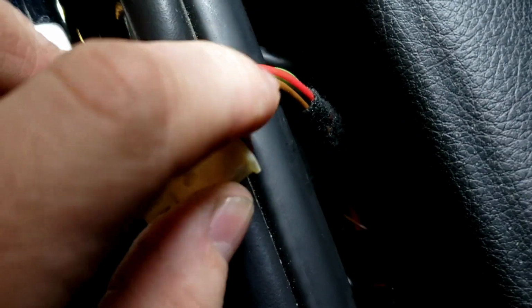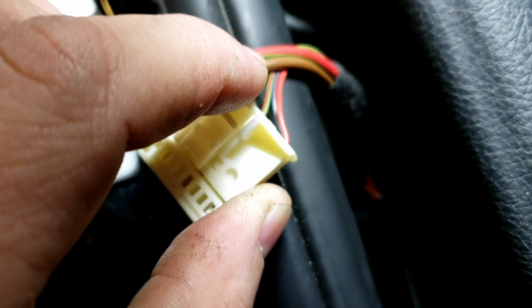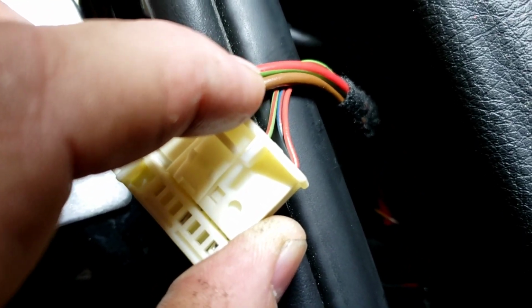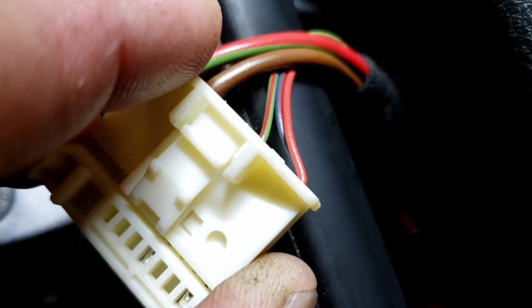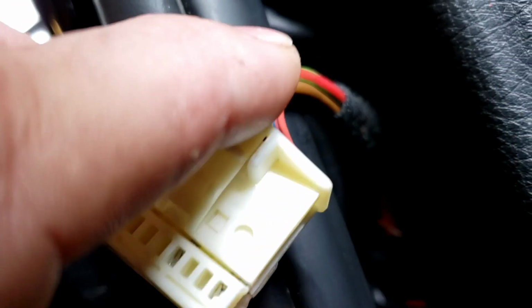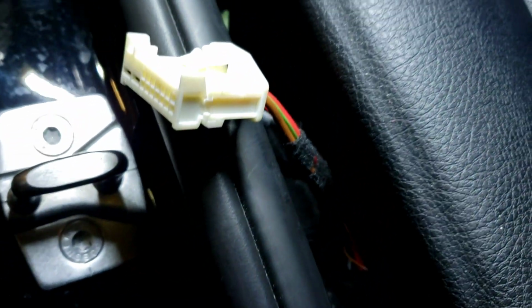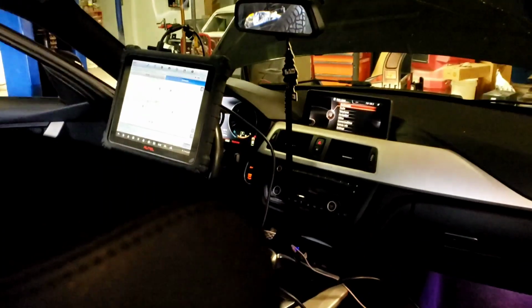It is red and then blue with, or green, or blue with a red. It's hard to see in this. It looks blue with a red. Red and blue with the red. So that's our CAN high, CAN low. We're going to probe those right now with the oscilloscope and look. But obviously it's not doing it right now and everything's good.